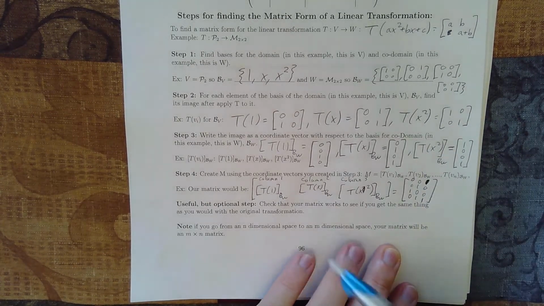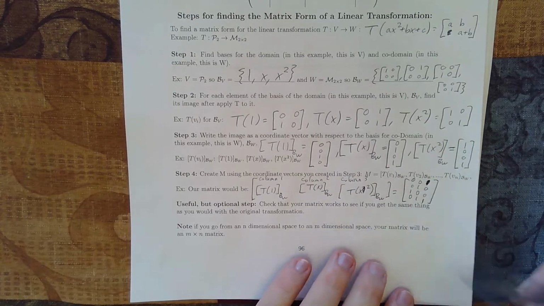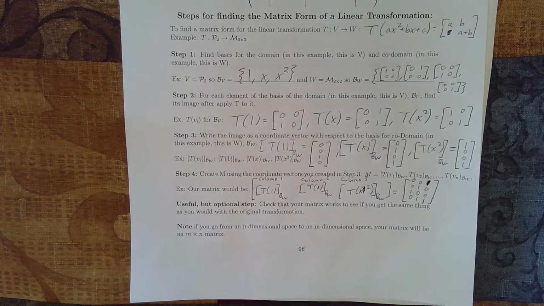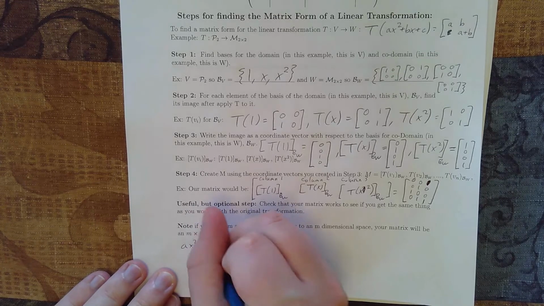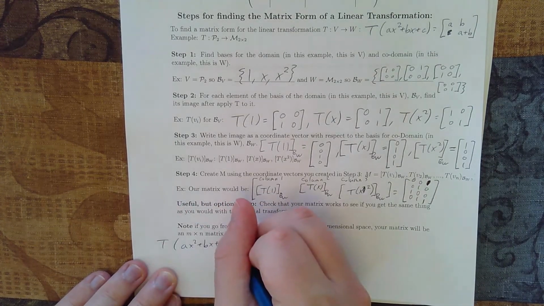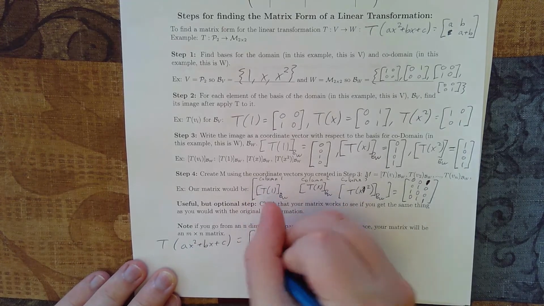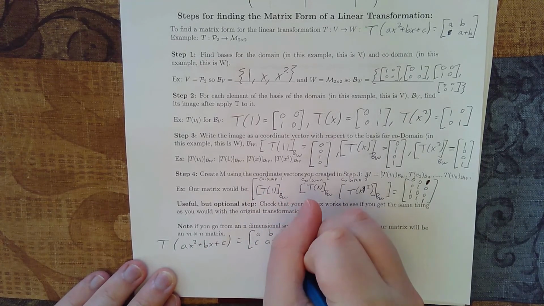So we'll just take each of these and make them a different column of our matrix. The last thing you can do, a useful but optional step, is check to make sure that the matrix will do the same thing as our original transformation. So let's do this. Say I had ax squared plus bx plus c. I wanted to transform it. That gives us a, b, c, a plus b.